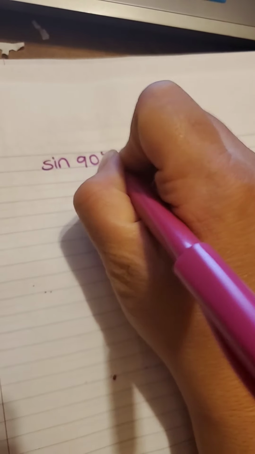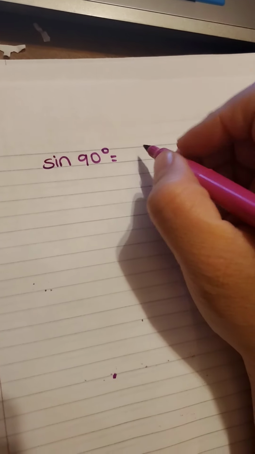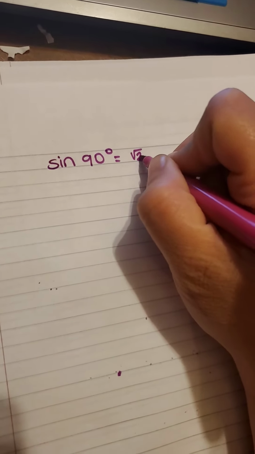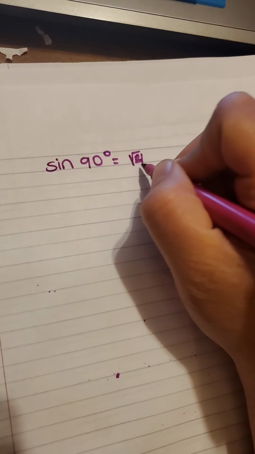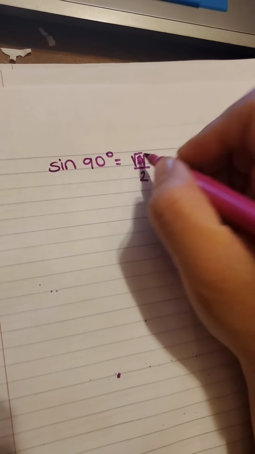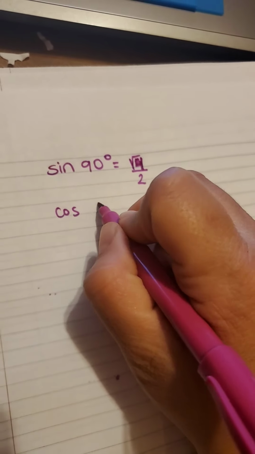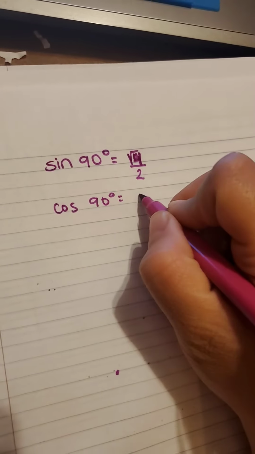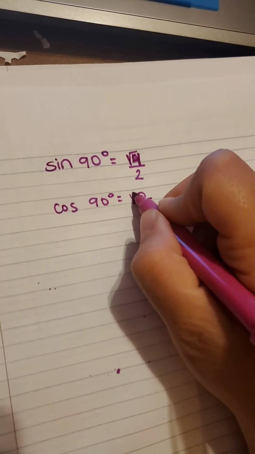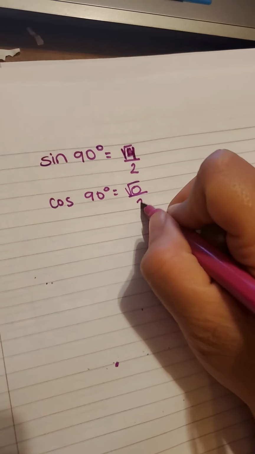So you have sine of 90 degrees equals the square root of 4 divided by 2, and cosine of 90 degrees equals the square root of 0, or 0, divided by 2.